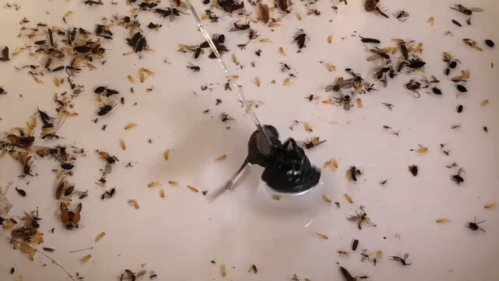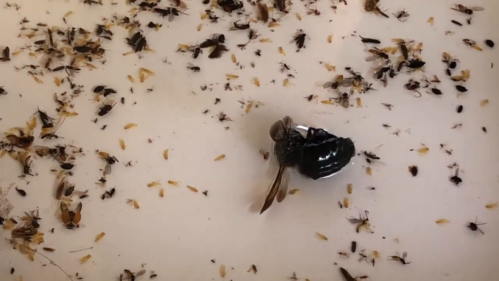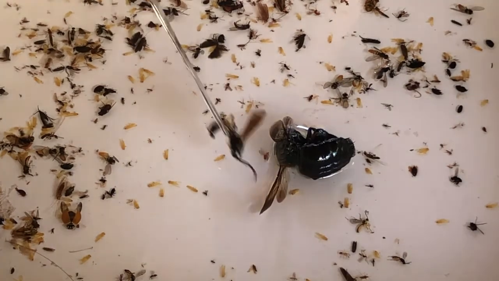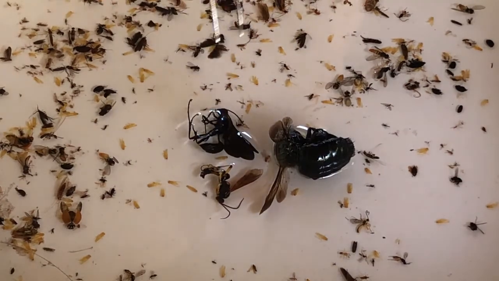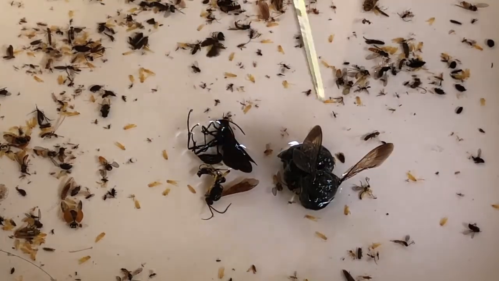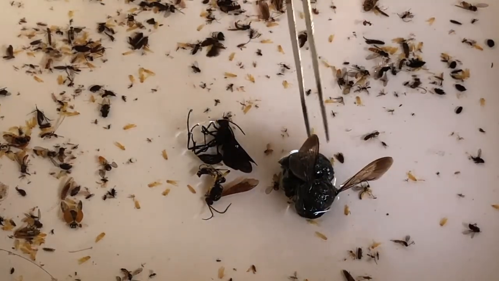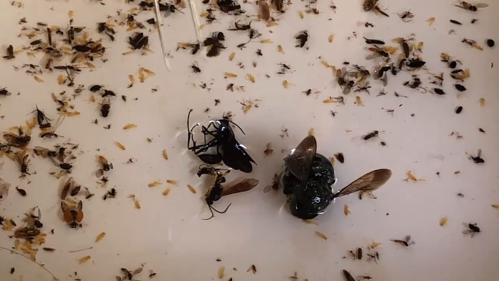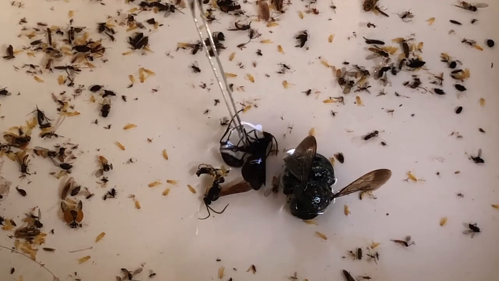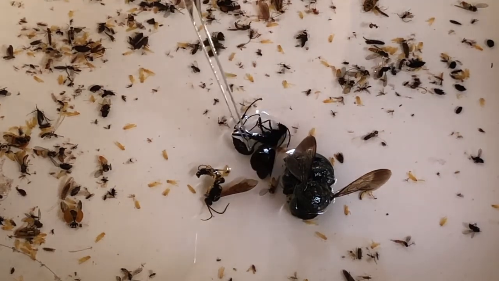The next order is the Hymenoptera order, or bees, wasps, and ants. This order has two pairs of wings, which this bee showcases well, a pair of forewings and a pair of hind wings. Another characteristic of this order is a thin waist that connects the abdomen to the thorax.